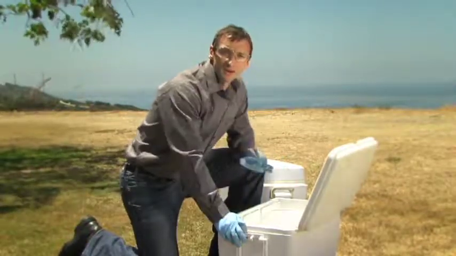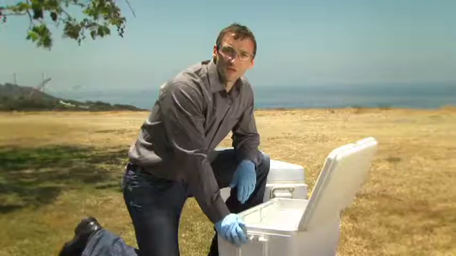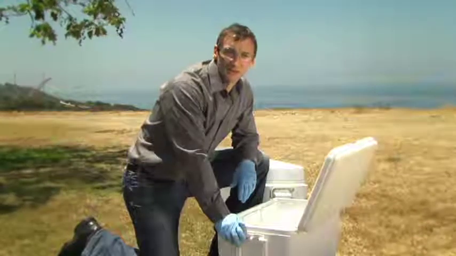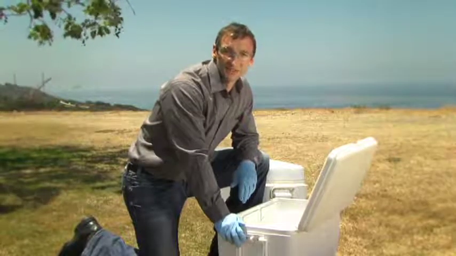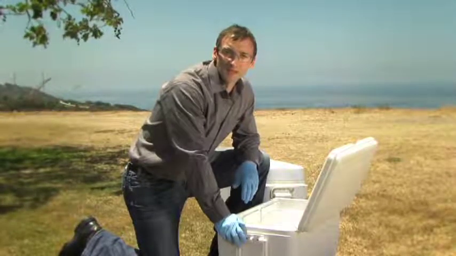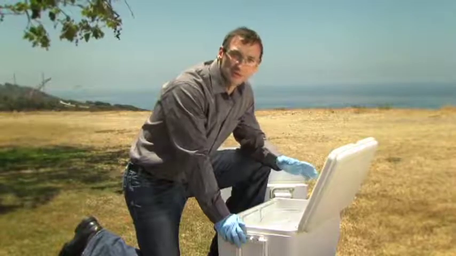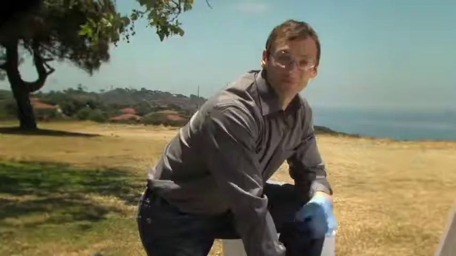Now, all these samples are listed on this chain of custody form. Since these are routine compliance samples, we're following a typical custodial rather than more stringent legal chain of custody procedures. Before placing the original chain of custody form in the cooler, we make a photocopy for our records.